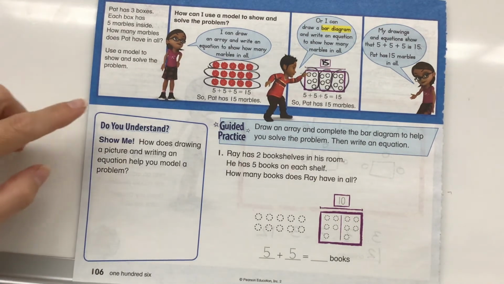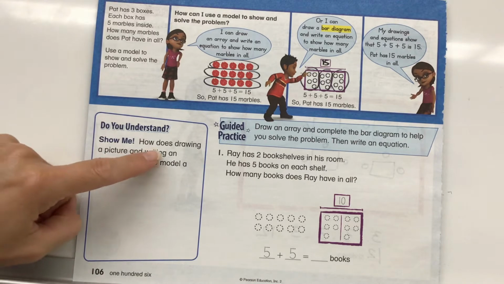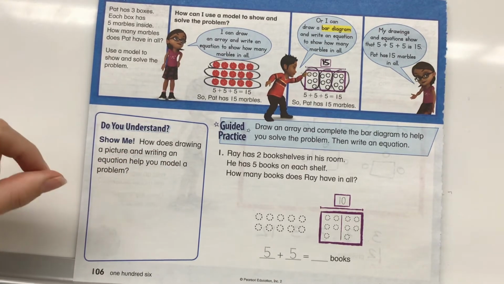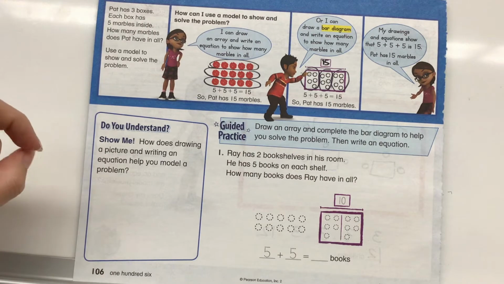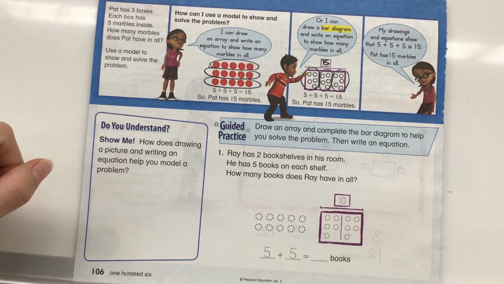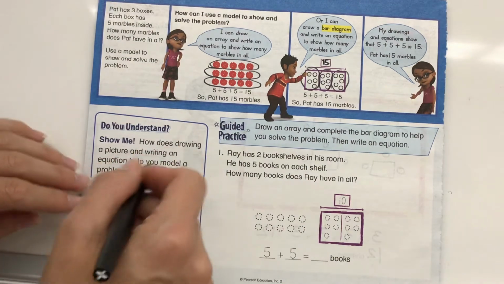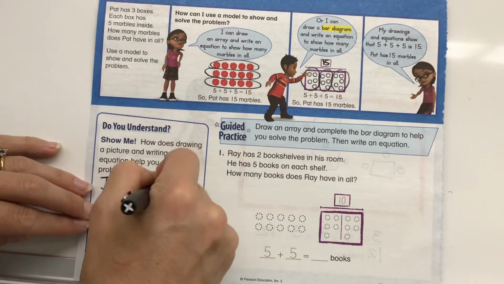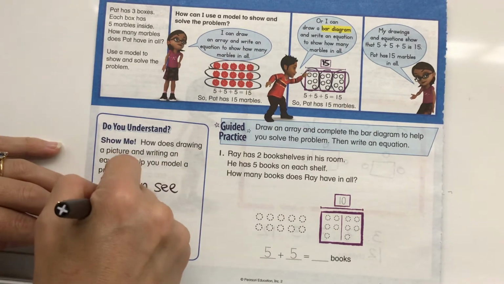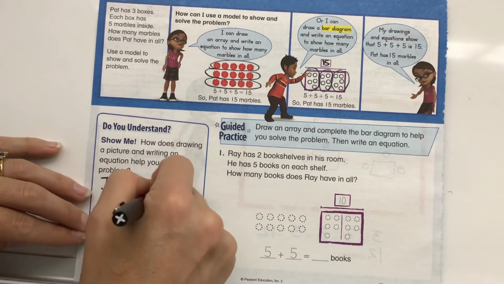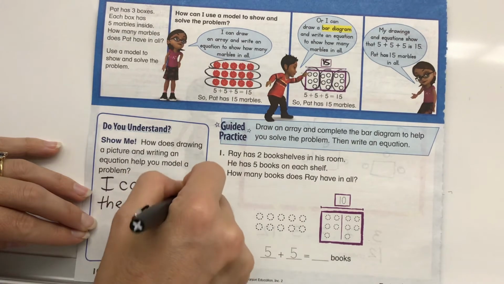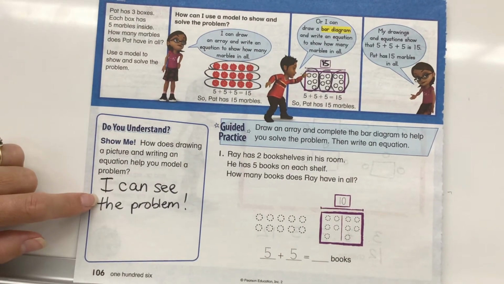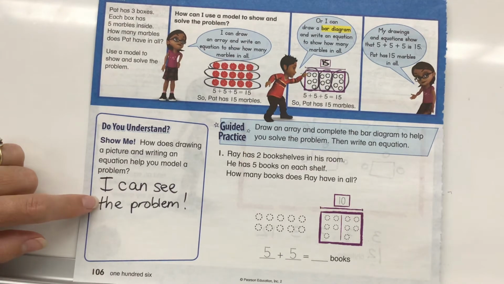So let's go to the do you understand show me. Does drawing a picture and writing an equation help you model a problem? Oh my goodness, for me, yes. How does it help? I can see the problem. So it helps you answer it. So you can see it rather than just hearing a bunch of words. It's better to draw it out.